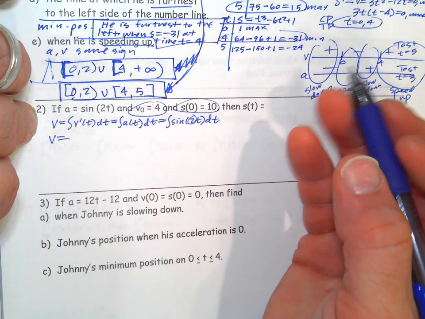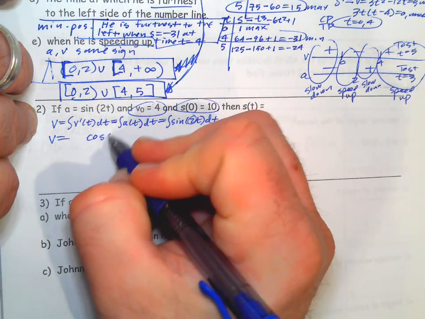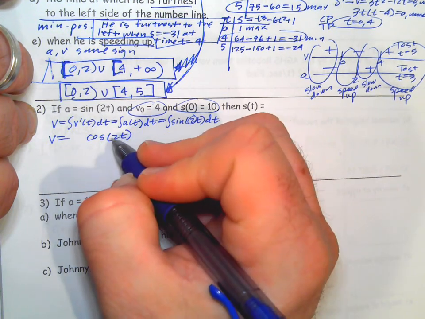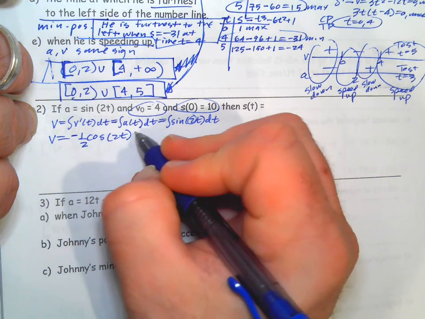Don't ignore the extra 2. It's one that you could use U-substitution on. It's a chain rule issue. It's definitely going to be cosine 2t, right? But cosine is going to give you an extra 2 in front that we don't want, so we need a 1/2. And we also need a negative, plus c.